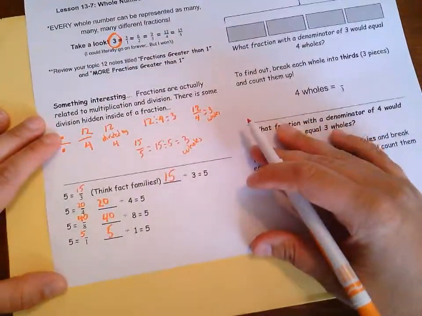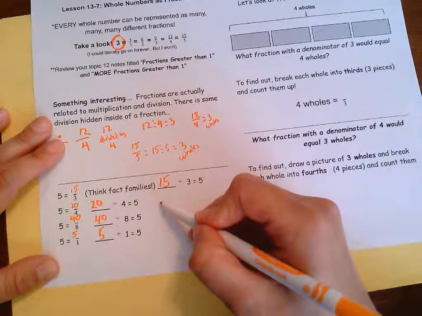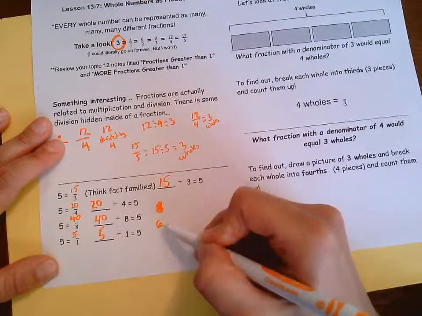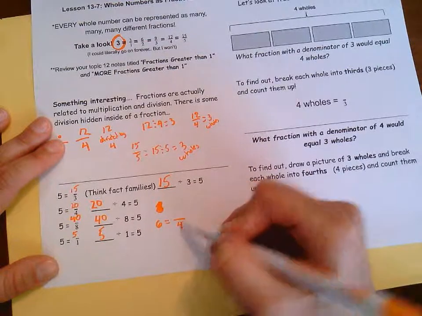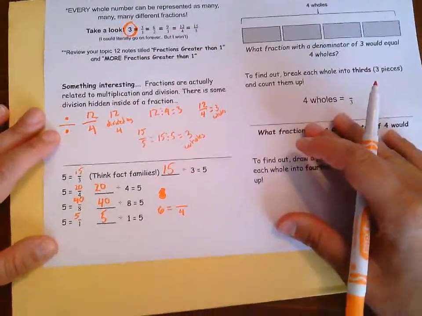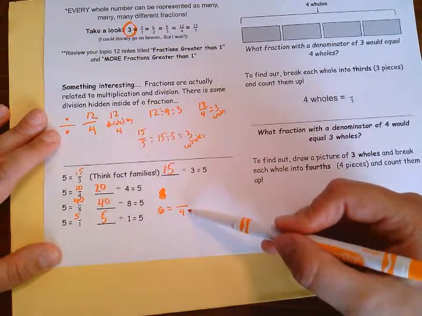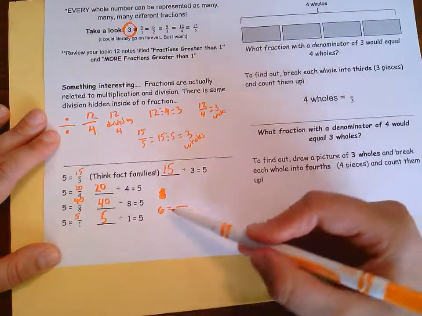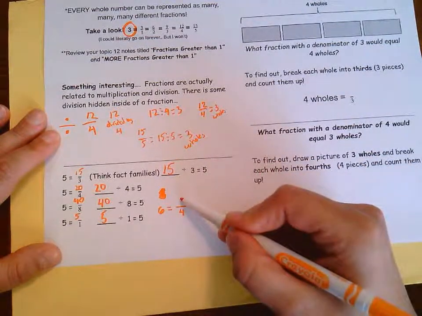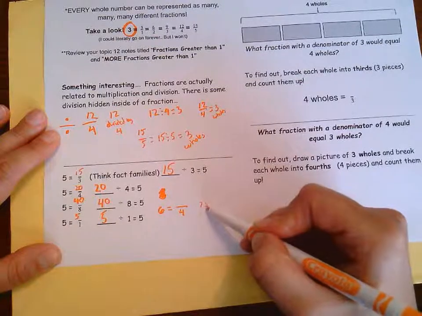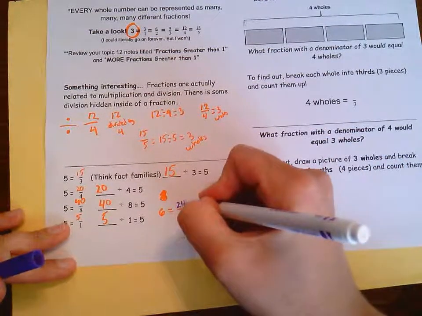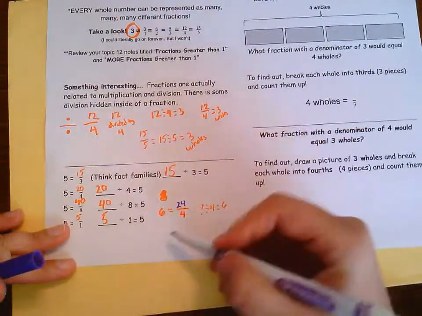I'm going to have you try a couple on your own. Let's do 6 wholes would equal how many fourths? Take a moment to figure that one out, and then meet me back here. All right, so again, I'm going to be thinking of fact families. What number divided by 4 is going to give me 6? My answer to that would be 24. 24 divided by 4 equals 6.